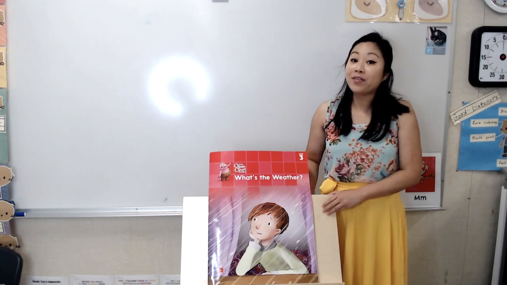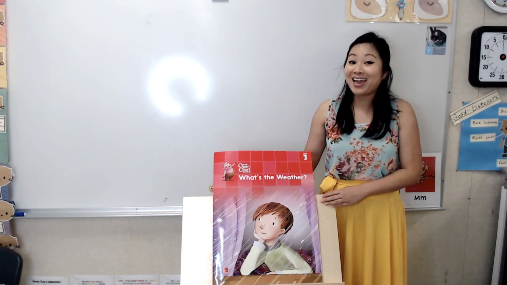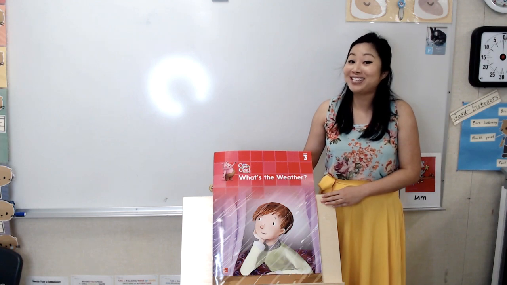Yesterday, we read weather measures in our big book about weather. Good readers read stories more than once to help them understand the text better, because when we read a story more than once, it helps our brains pick up on more details. So today, we're going to read weather measures again.